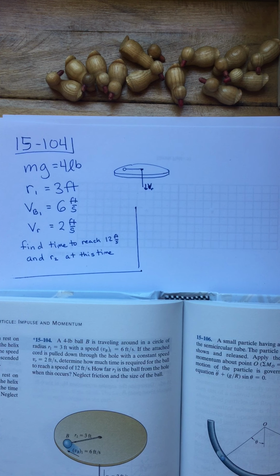This is problem 104 from chapter 15. In problem 104, a 4-pound ball B is traveling around in a circle of radius 3 feet with a speed of 6 feet per second.